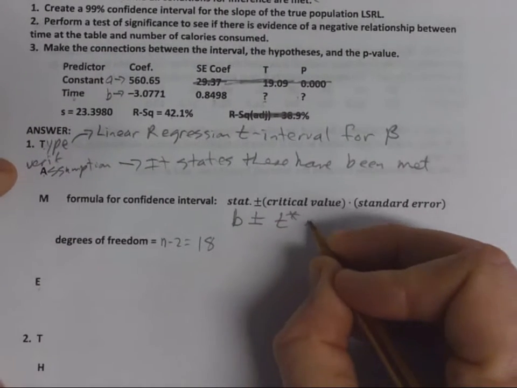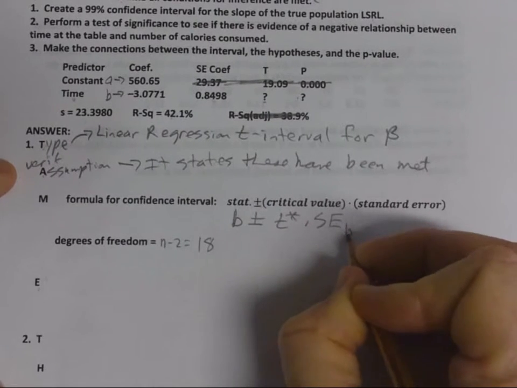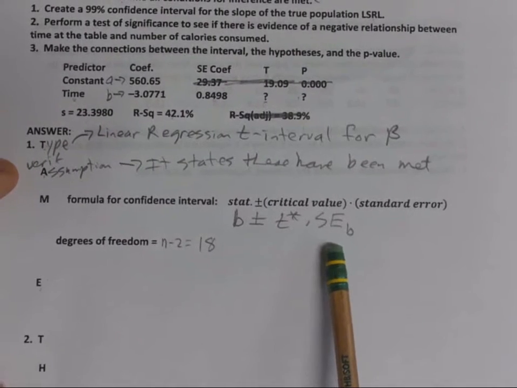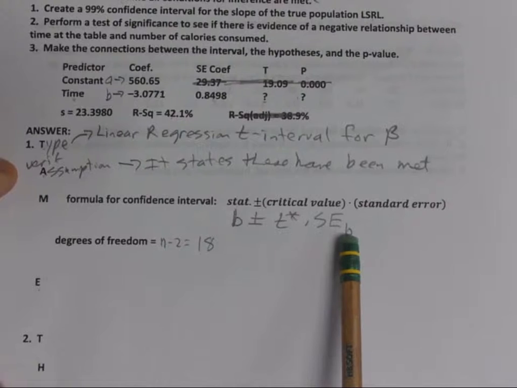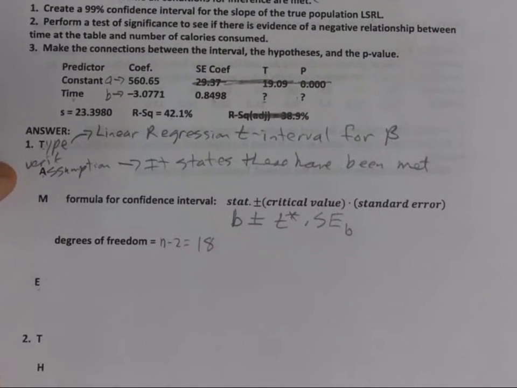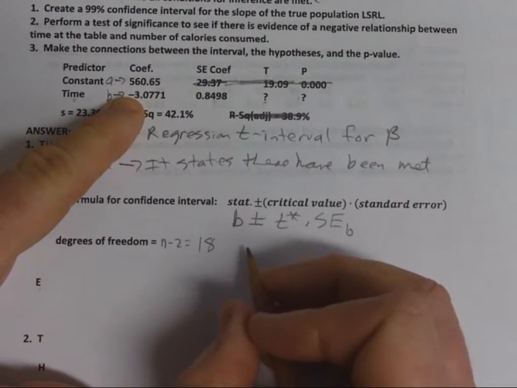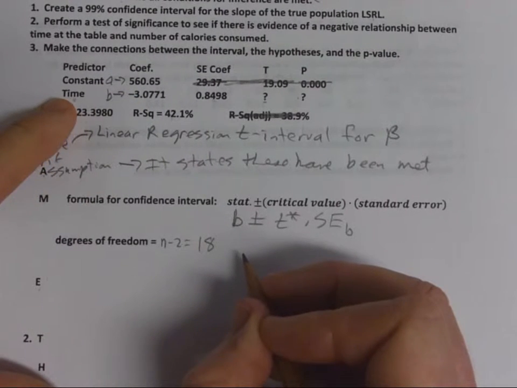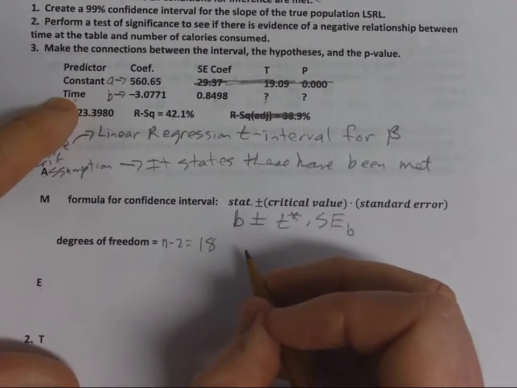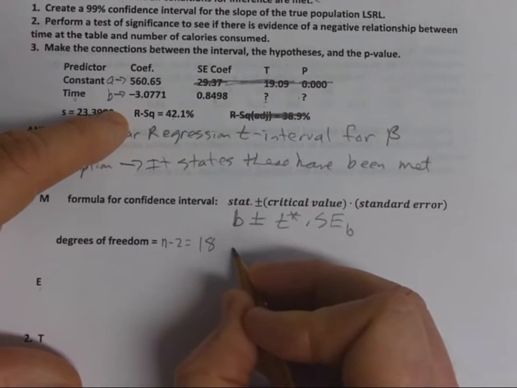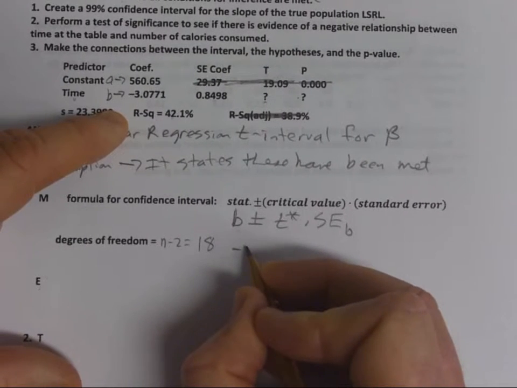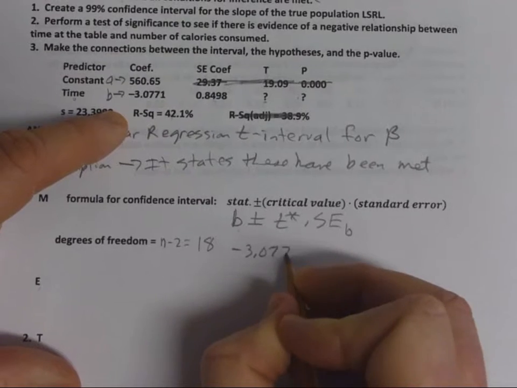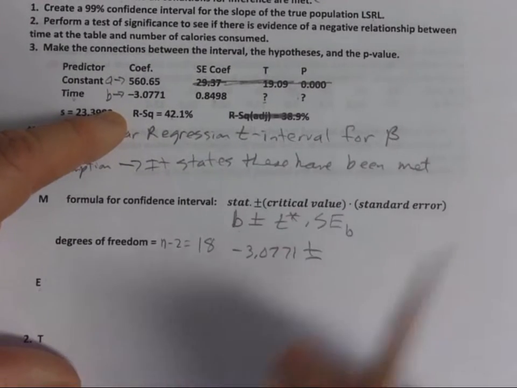And then the standard error of the slope, which will always be given to you. So it's a relatively simple formula, but that's how you do it. So b is there, and we have a negative relationship here. In other words, the more time they spend at the lunch table, the fewer calories they eat, evidently, in general. So b is negative 3.0771 plus or minus. Now we've got to find our t star.